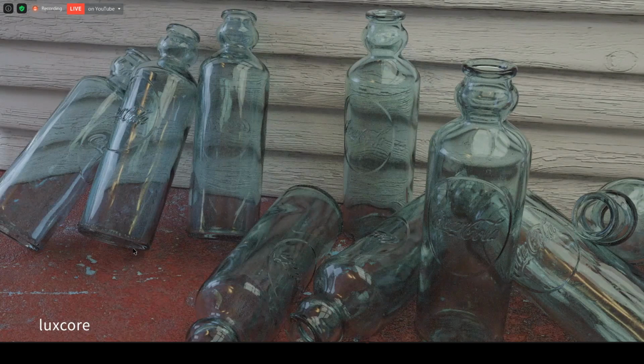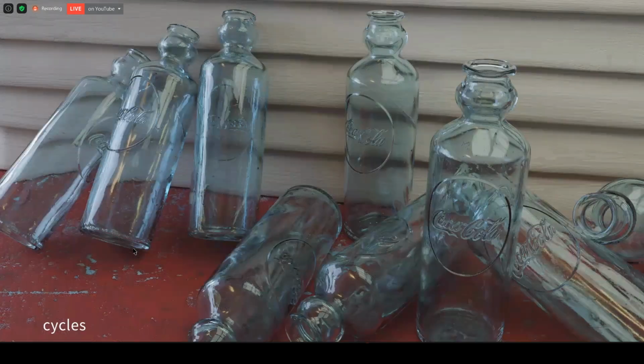It deals with the displacement nicely. It's got a good set of nodes itself, and they're missing some, but by and large, it's really good. It can use some of Cycles' nodes as well, which is nice. And of course, it's quite a slow render, but not too bad.